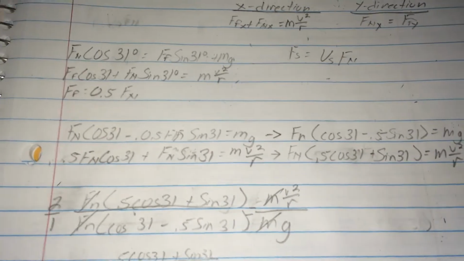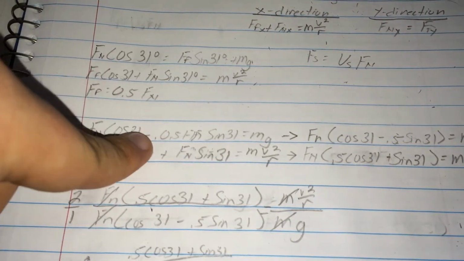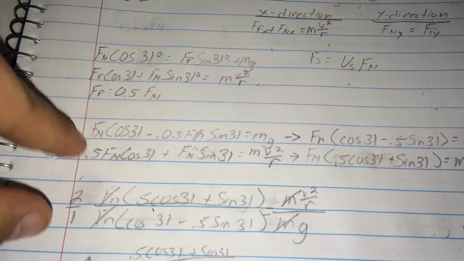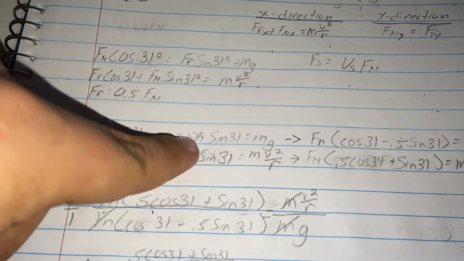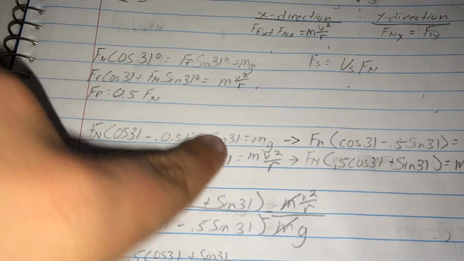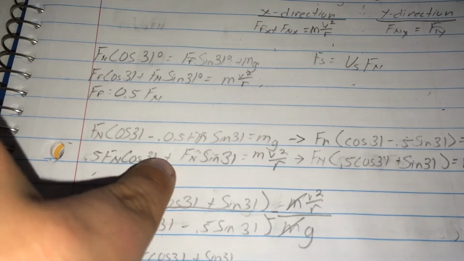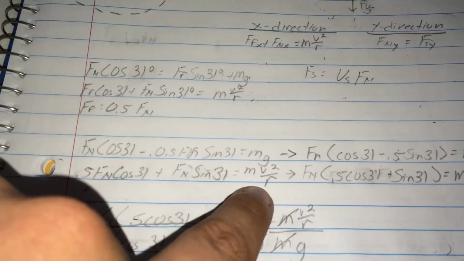So moving down, we have Fn cosine 31 minus 0.5. Well, right now we just plug in F up here. So we take this one, drop down here. Fn cosine 31 minus 0.5 Fn sine 31 equals mg. And then 0.5 Fn cosine 31 plus Fn sine 31 equals mv squared over r.